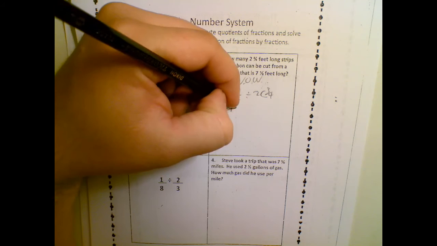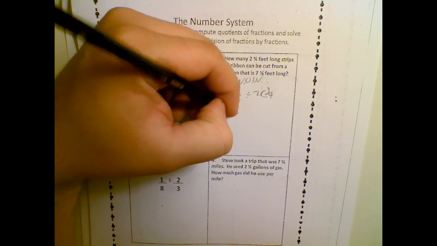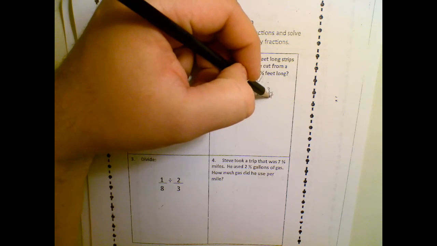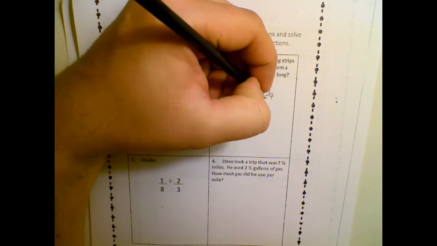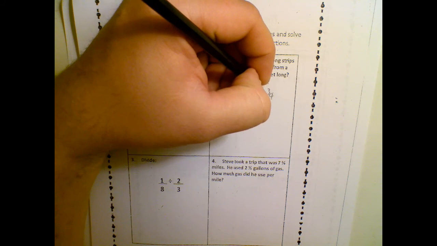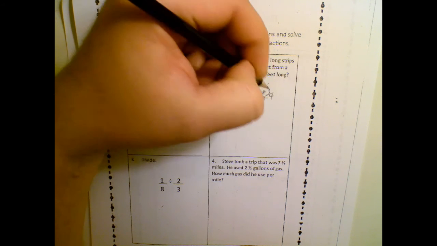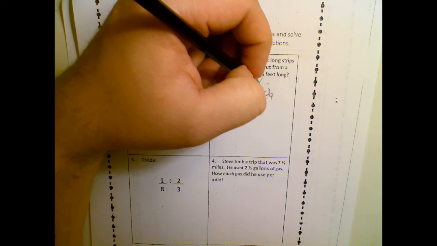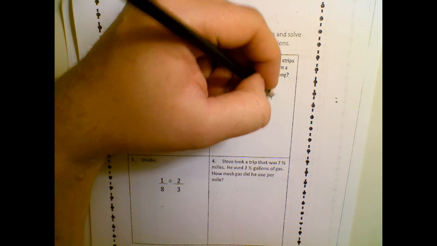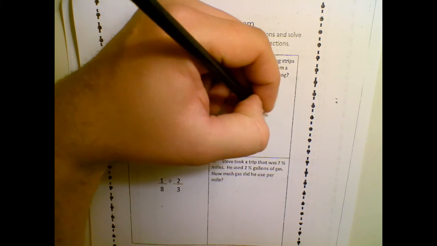So then we get 15 over 2. That's our first number. And then our second number, we do 4 times 2. 4 times 2 is 8, plus 3 is going to be 11. So we'll have 11 over 4 on that one.